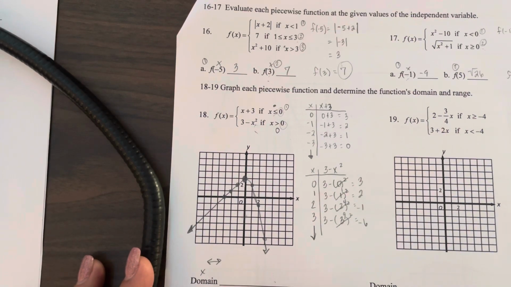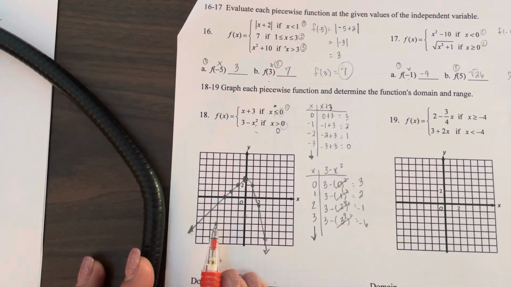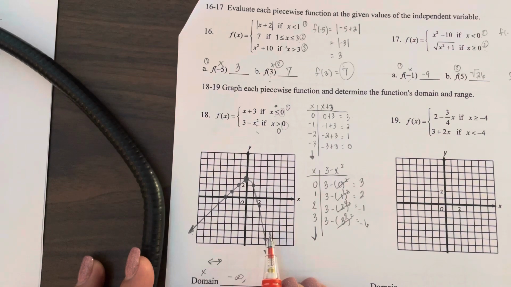So our domain, our x's, you go from left to right. And our range, or y's, you go from the bottom up. So from left to right, what is the first thing you hit? Negative infinity. Negative infinity, very good. All the way to, keep going. All the way to, what do you hit?